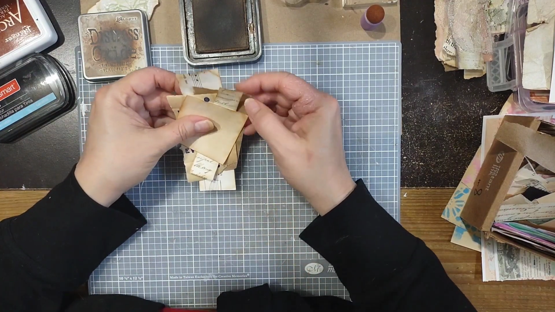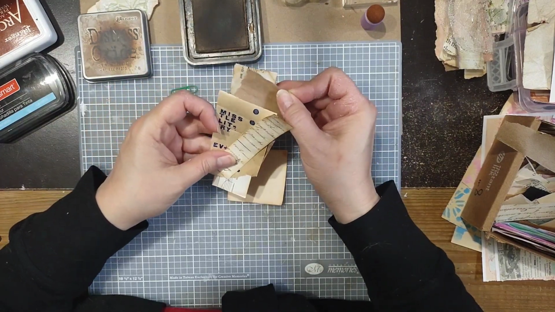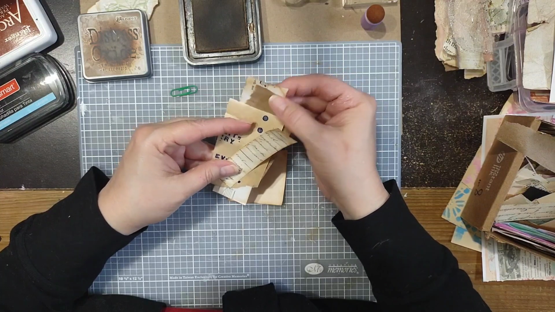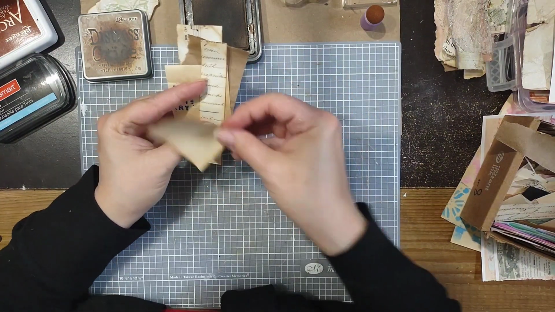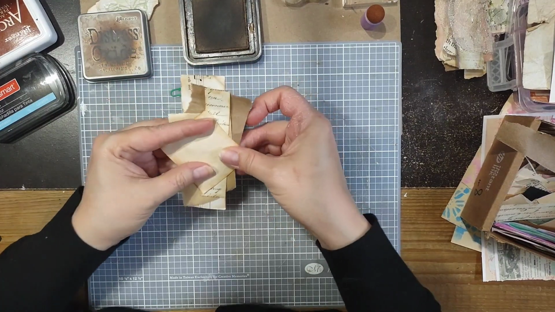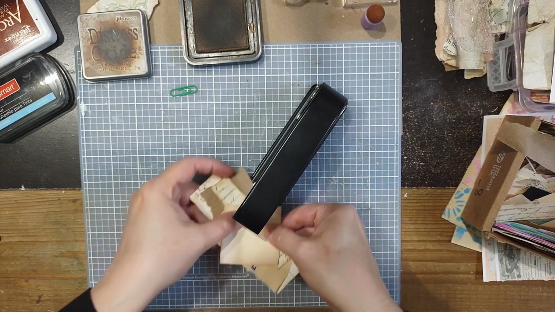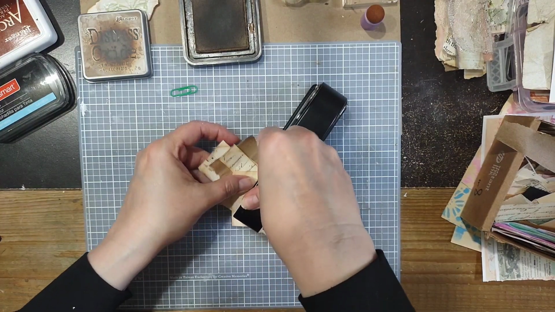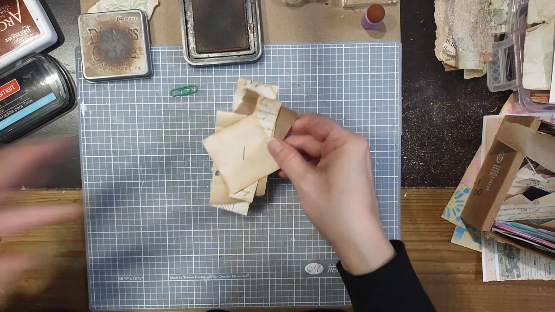No. See, sometimes I had it perfect earlier, and now I moved everything. That's why sometimes I ink before I start playing with it, to get it all laid down. Okay. And I'm going to staple. And there we go. There's one ready.